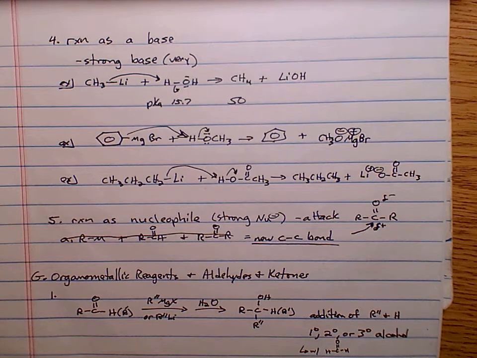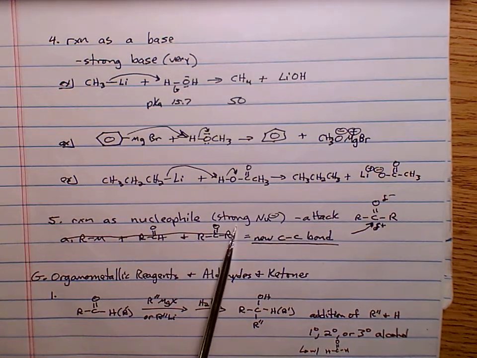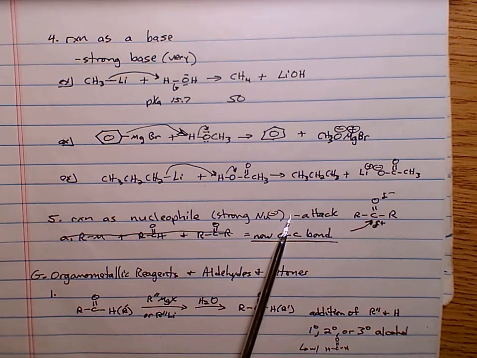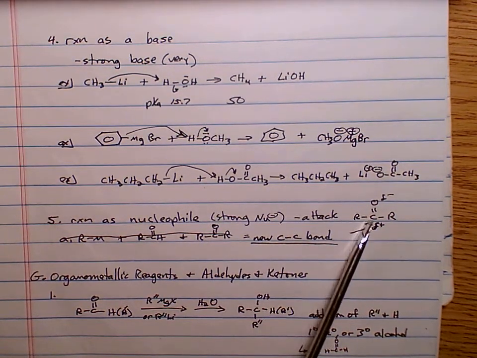So what reactions do you want? You want to run the reaction with your organometallic reagent as a nucleophile. It's a carbanion. It is a strong nucleophile, and it wants to attack, and here's the fun thing, carbonyl carbons.